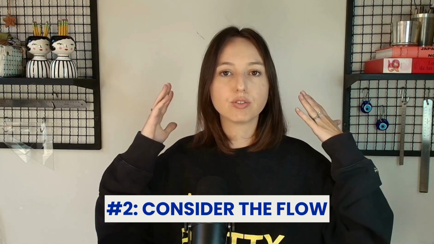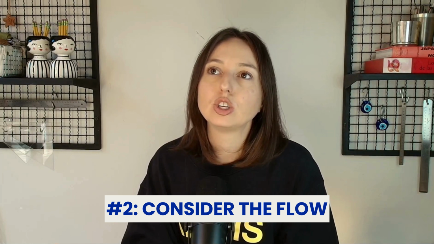Okay, so tip number 2 is to consider the flow. Now, what that means is you have to consider walking paths. Architects and designers, we call it circulation or flow, but the idea is you need to know how people are going to move inside a space. So one thing we do is we start by mapping out all the entryways, the windows, and those natural paths.